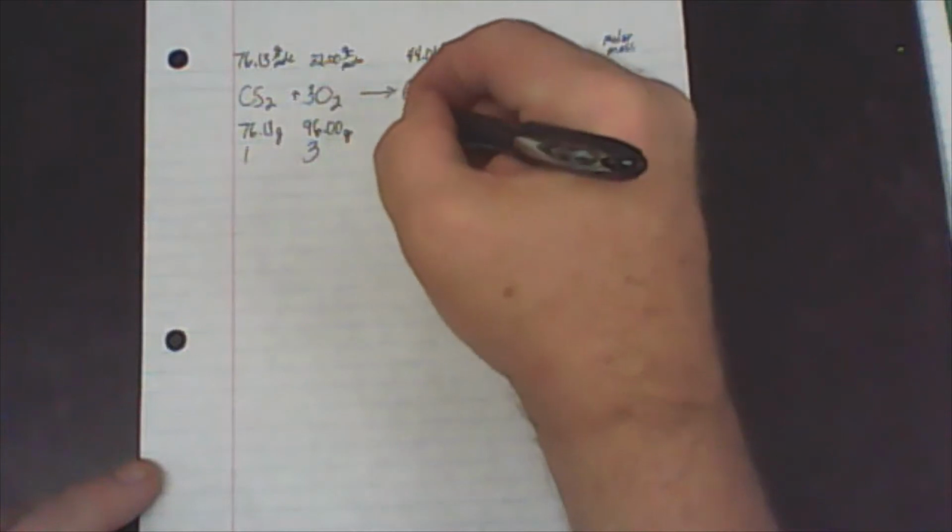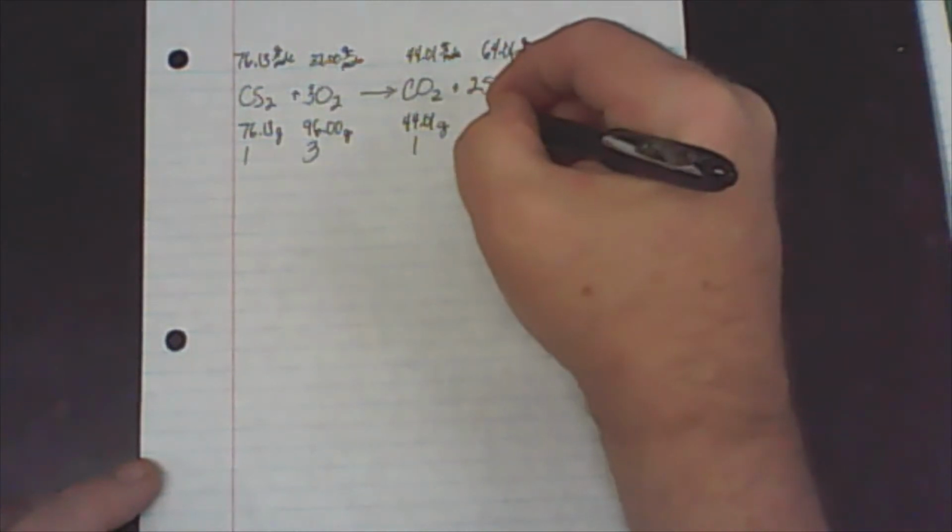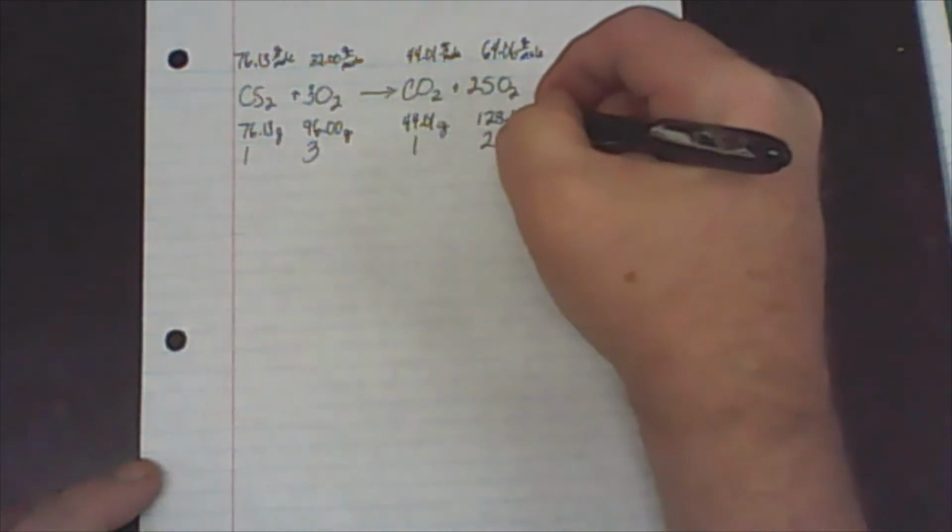I would need oxygen. Since it's 32 grams per mole and I've got 3 moles, that's going to give me 96 grams. I would need to have that much oxygen. I would produce 44.01 grams of CO2, and I would produce 64.06 times 2, which is 128.1 grams of sulfur dioxide.